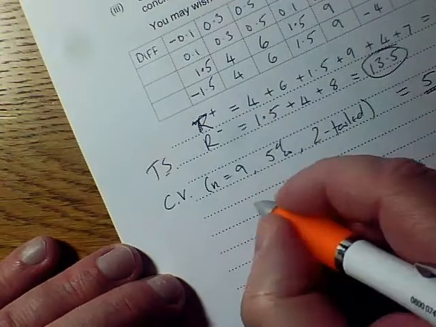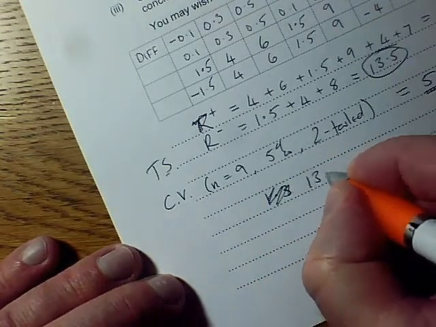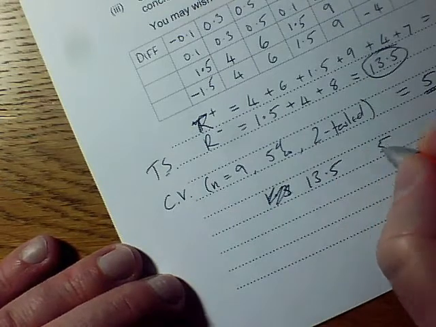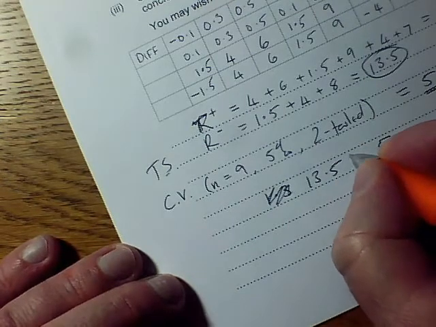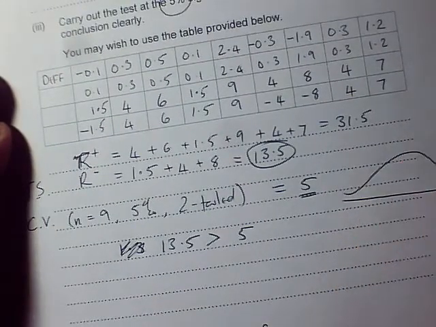So my numbers are 13.5, and what am I doing? 13.5 and 5, and clearly 13.5 is greater than 5. Now what does that mean? Okay, I didn't do my diagram, did I? Okay, so which tail am I looking at?